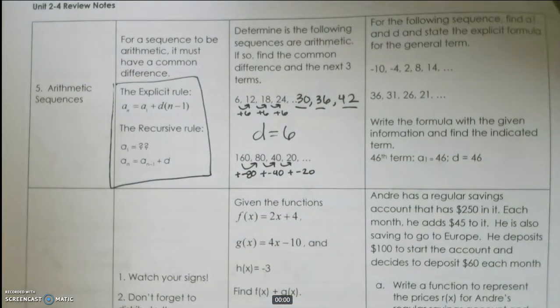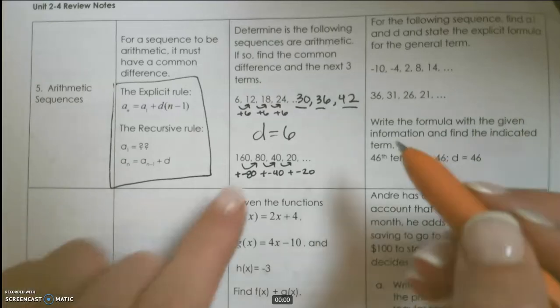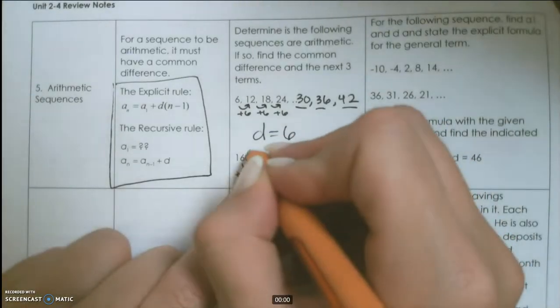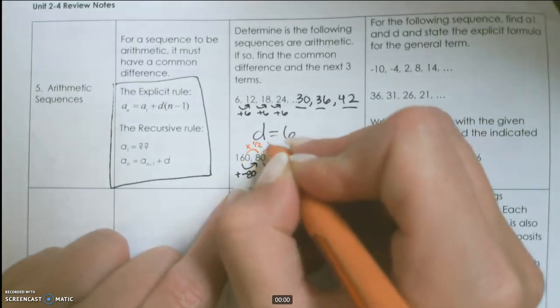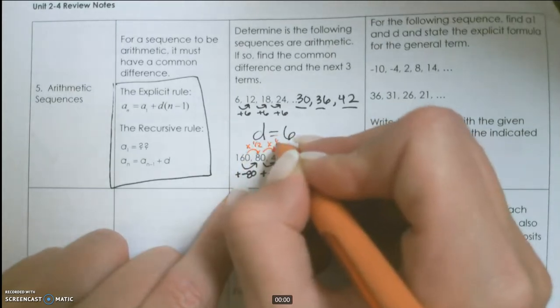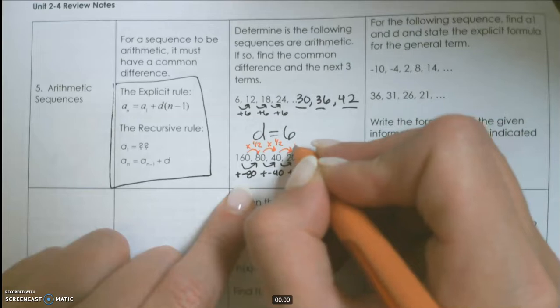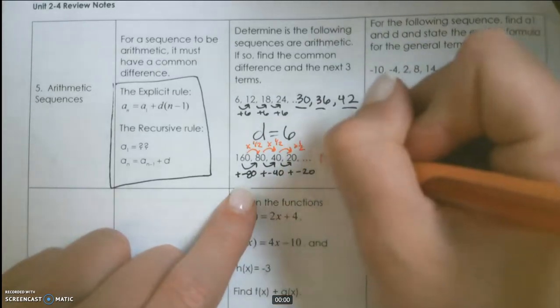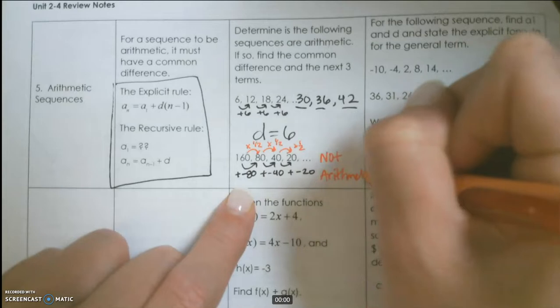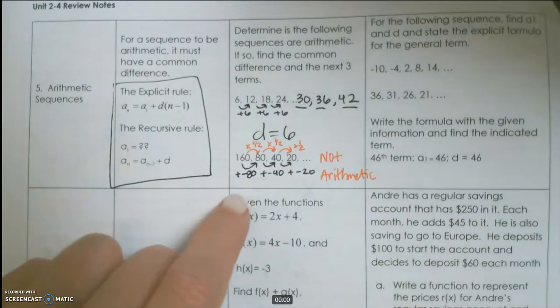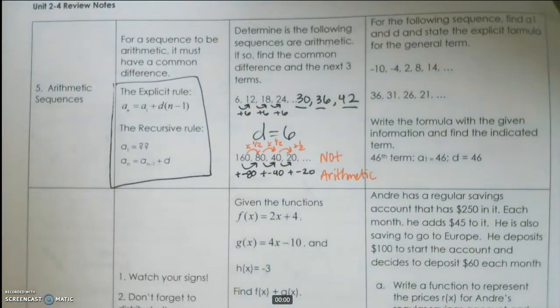We're not adding the same number every single time. I actually feel like this is a geometric one where you're multiplying by 1/2 times 1/2 times 1/2 times 1/2. So not arithmetic. This is actually geometric because you were multiplying by the same value every single time.